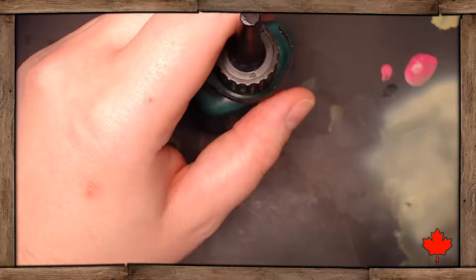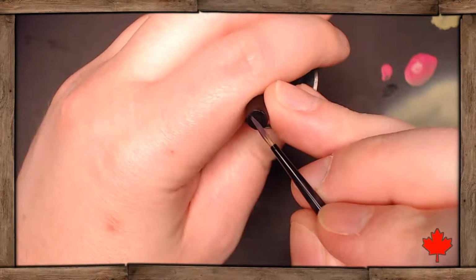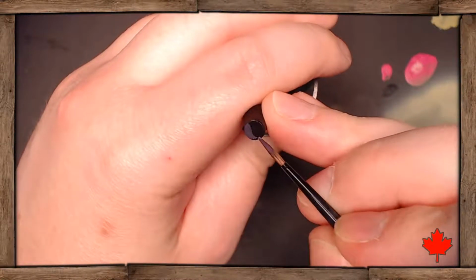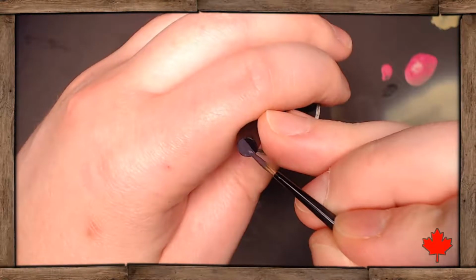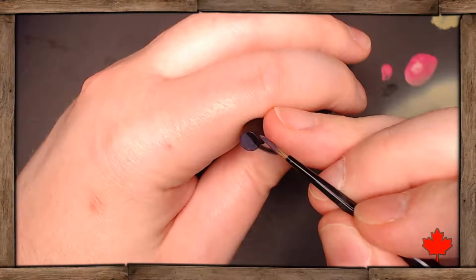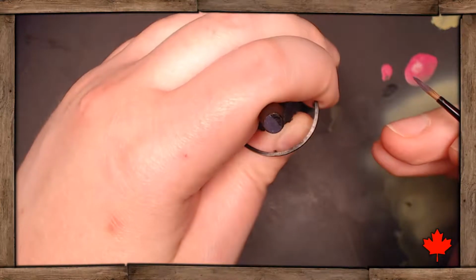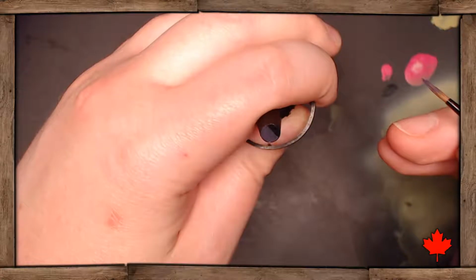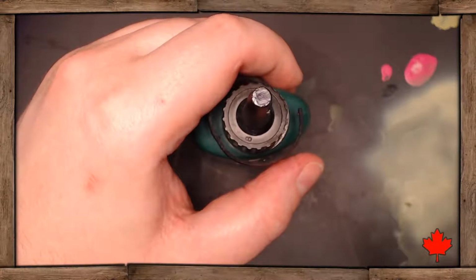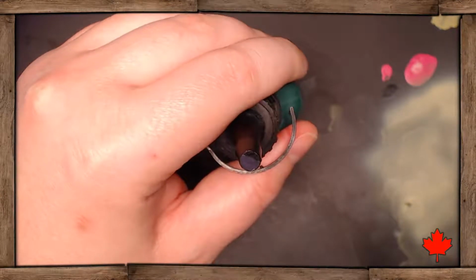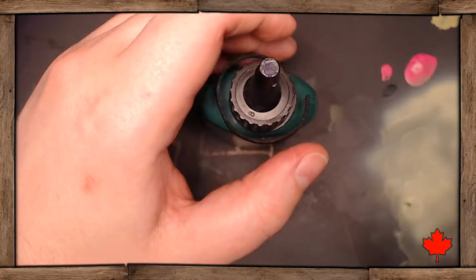So right now we are going to do almost a full coverage, but not quite full. I'm leaving about a third of the cap uncovered, and this is a mix of black and purple. If you remember the original picture that we were looking at, this would be color number 1. I'm waiting for this to dry.